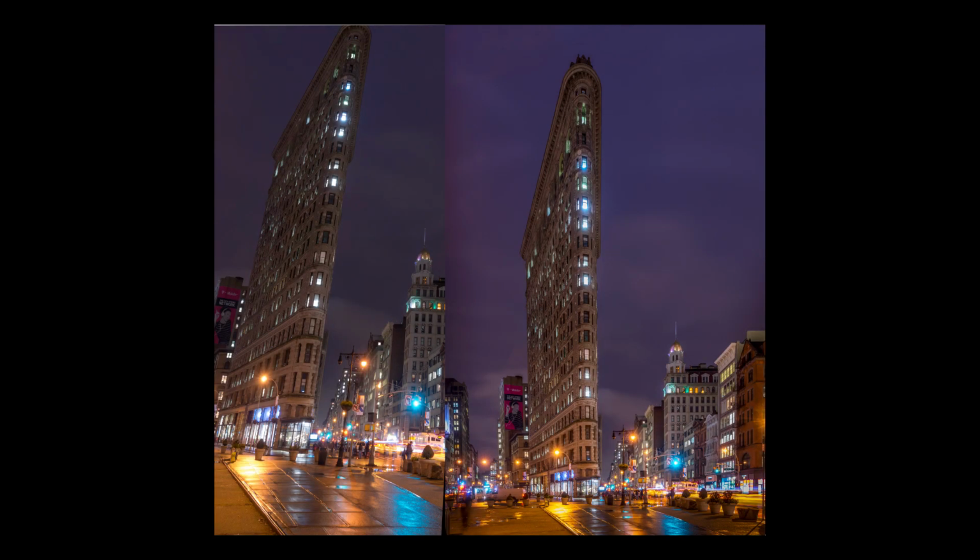Bonjour, mesdames et messieurs. In this episode, I'm going to show you how to get the lens distortions corrected and your architectural photography very straight.